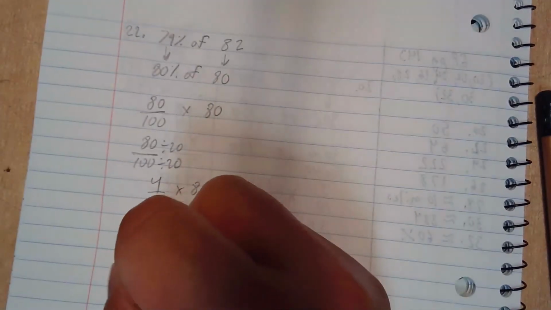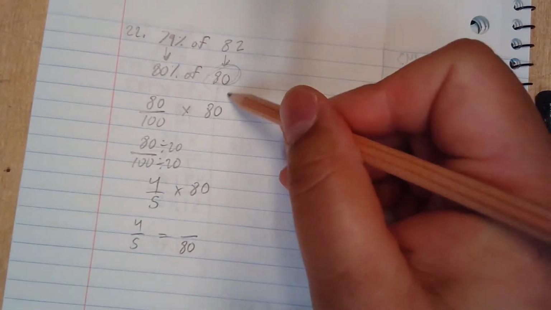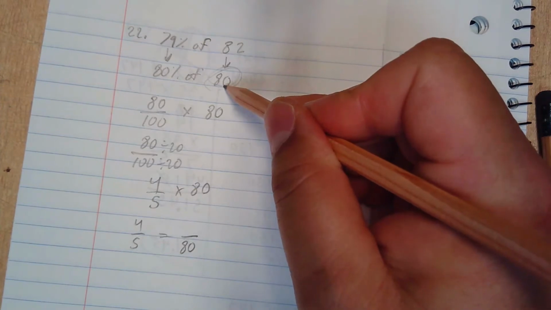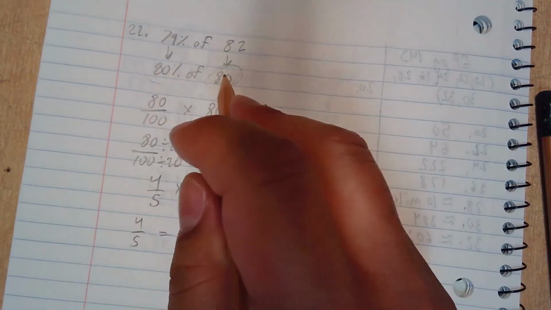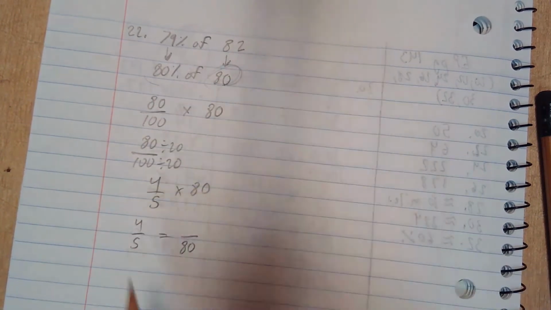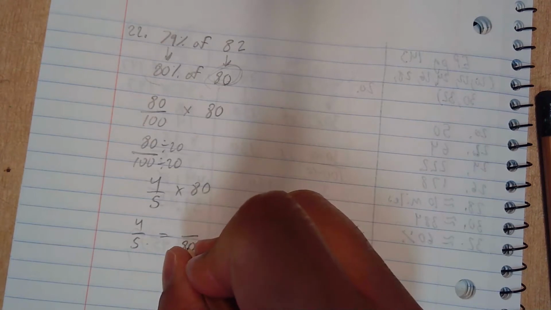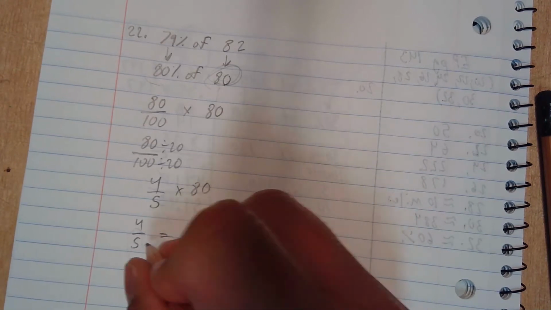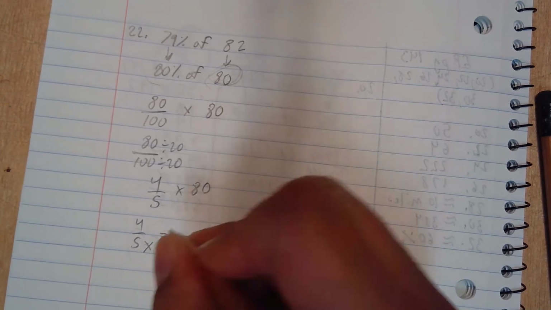But I'm going to set up two equivalent fractions. 4/5 equals, since we want a full set of 80, that's going to be the denominator. We want a set of 80, but we only want 80% of this full set of 80. So we only want 4/5 of that 80. Again, just to remind you why we're doing this, why the 80 is the denominator. How many groups of 5 can I make from 80? Again, without doing the work, it's just 16.